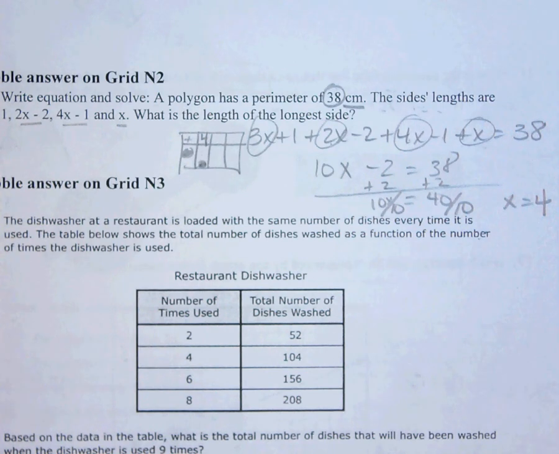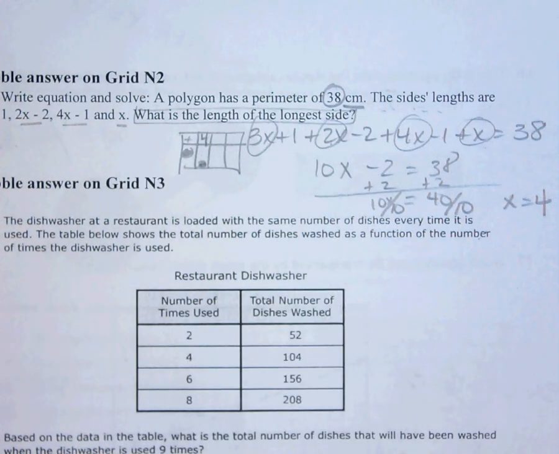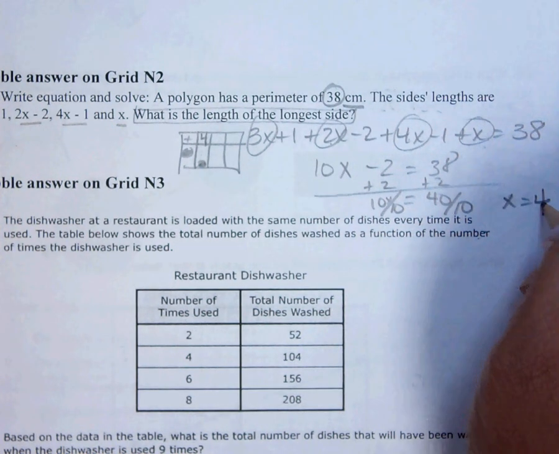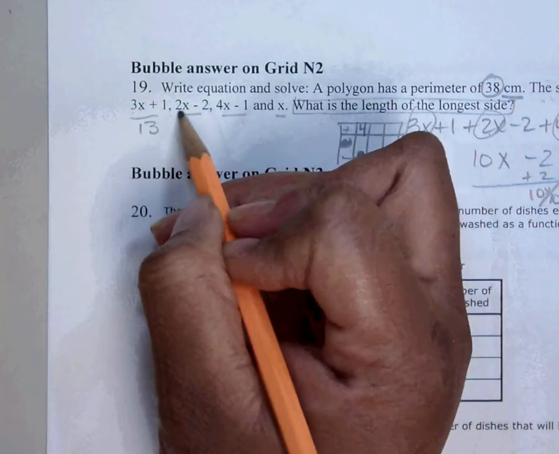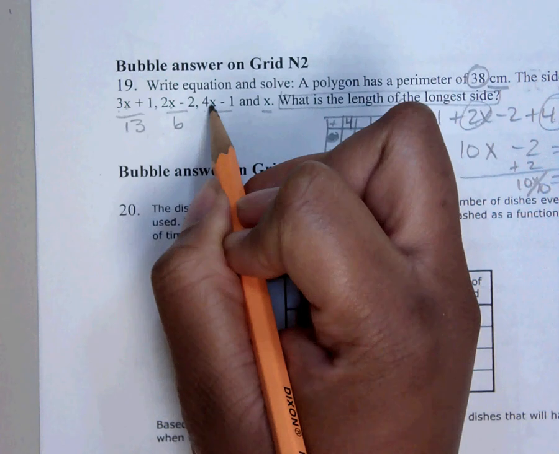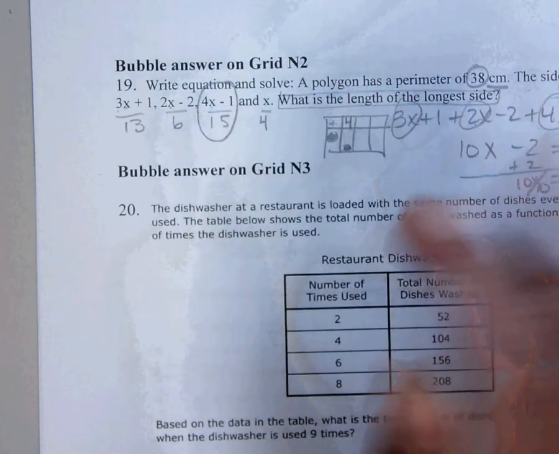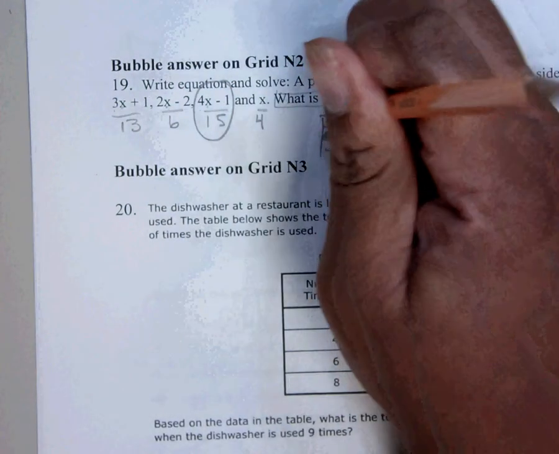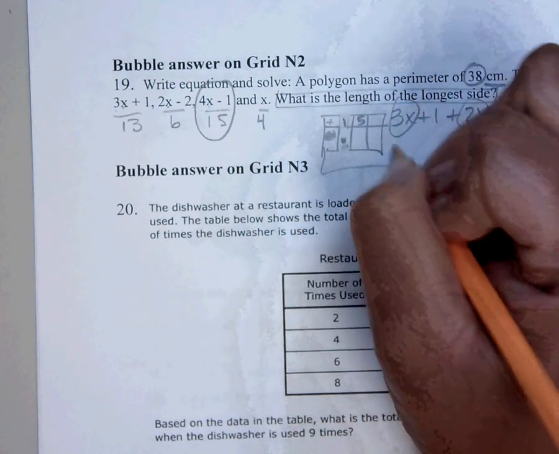No, I did not. And that's what most of you do. You stop right there and don't finish reading the question. What did it ask for? The longest side. So are we done with this problem? No. You should have taken 4 and plugged it in. So 3 times 4 is 12, plus 1 is 13. 2 times 4 is 8, minus 2 is 6. 4 times 4 is 16, minus 1 is 15, and then x just means 4. So what should we have bubbled in? 15, not 4. So 15, 1, 5, 1, and then 5 would be down here somewhere.